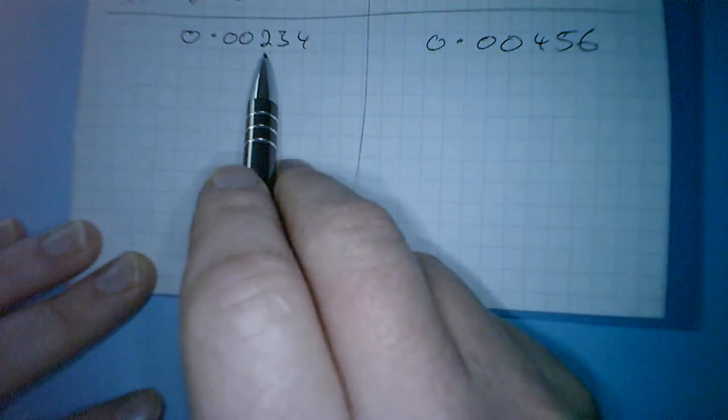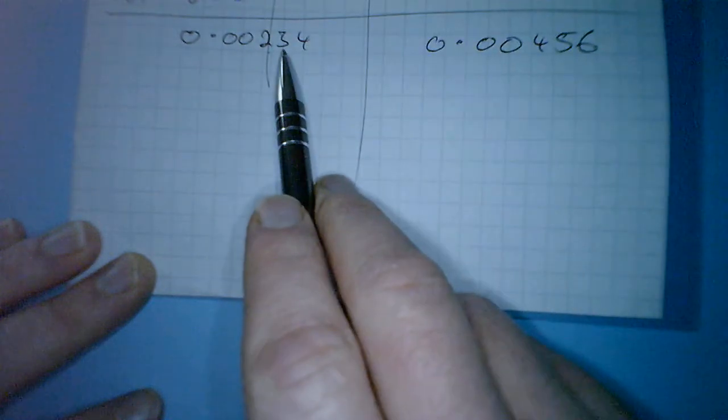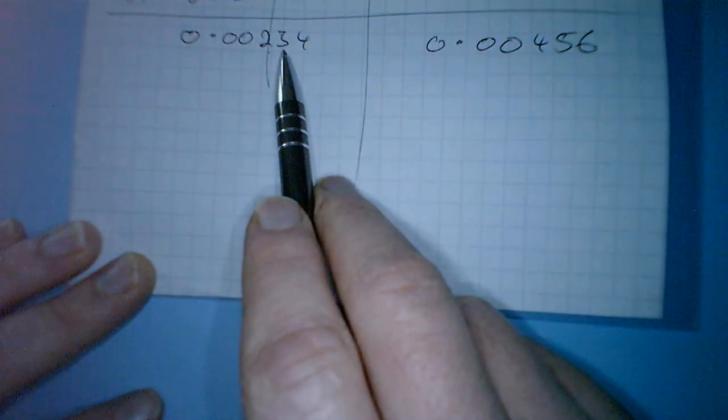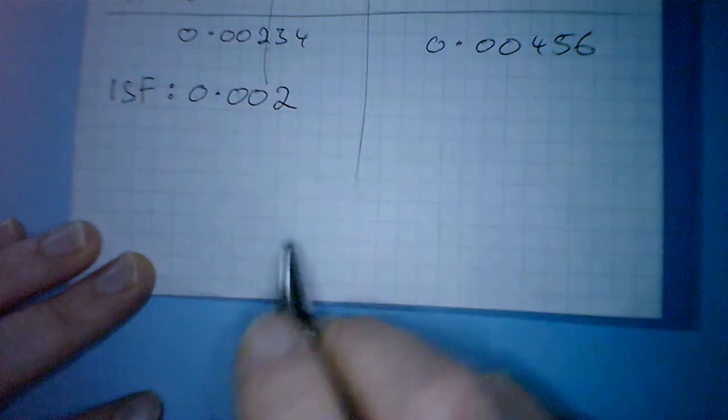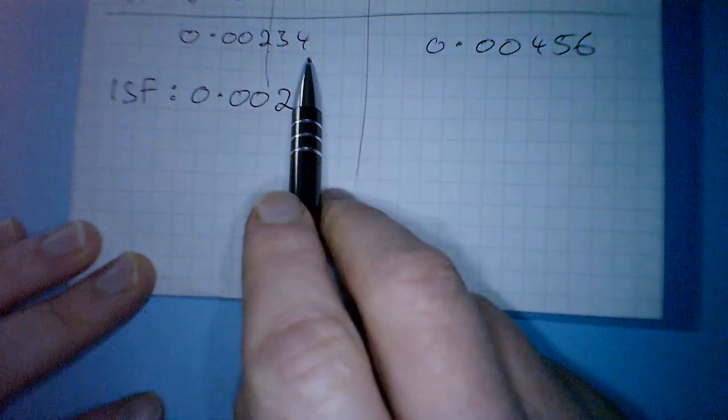So to 1 significant figure, that's my first significant figure, so that's where my barrier goes. Is the 3 5 or above? No, it isn't, and so the 2 stays as it is, and so to 1 significant figure, I get 0.002. These things have become 0.